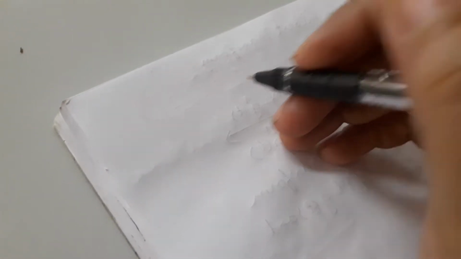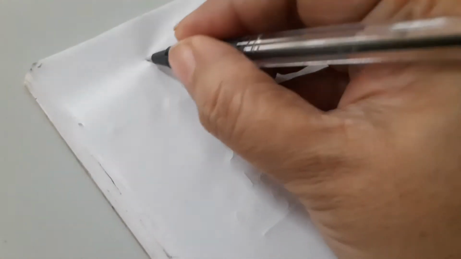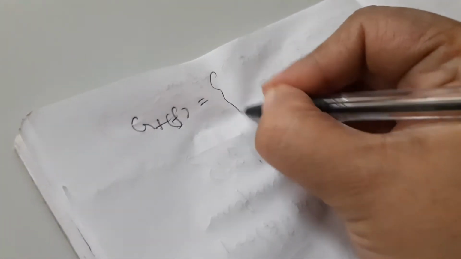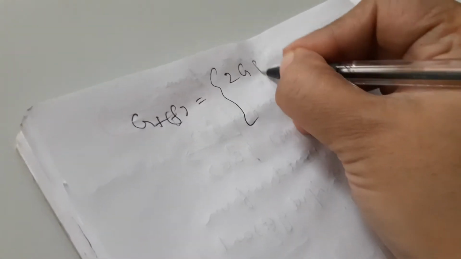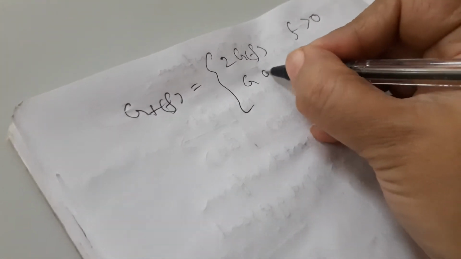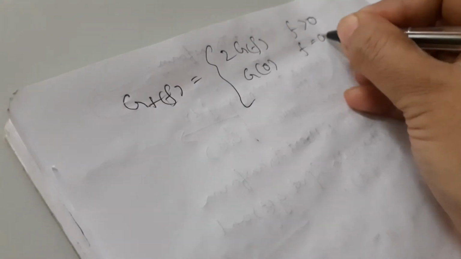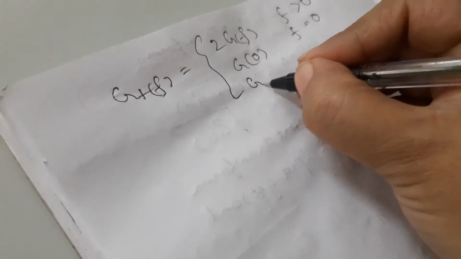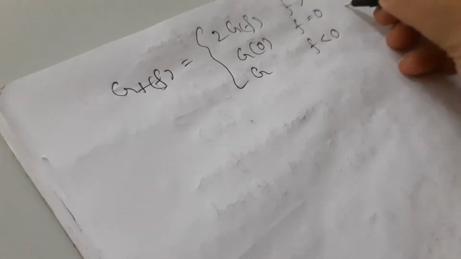Using the definition of signum f given in equation number 5, now use it in equation number 4. So we will get G plus of f is equal to 2 G of f for f more than 0, G of 0 for f equal to 0, and 0 for f less than 0. Let this be equation number 6.